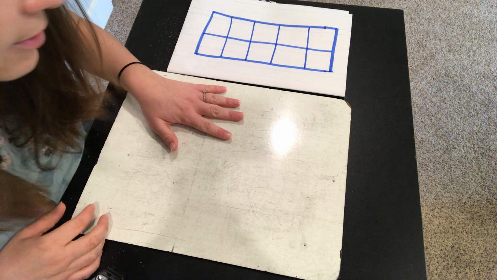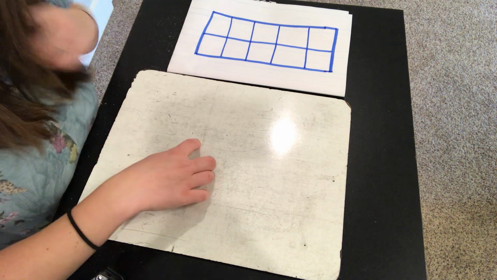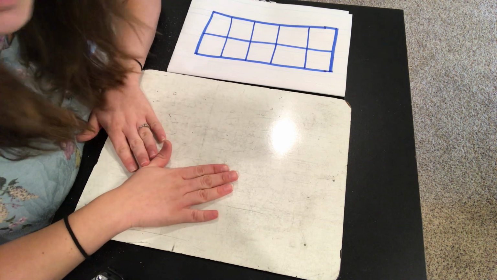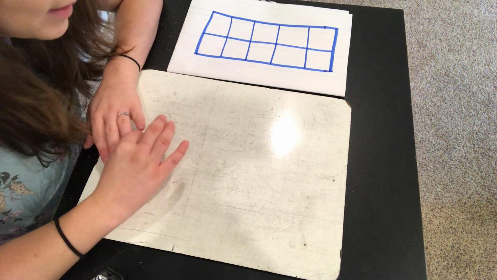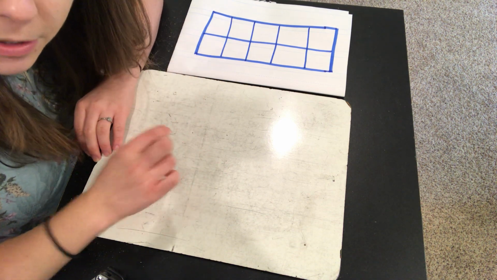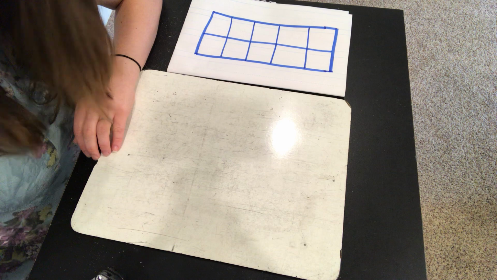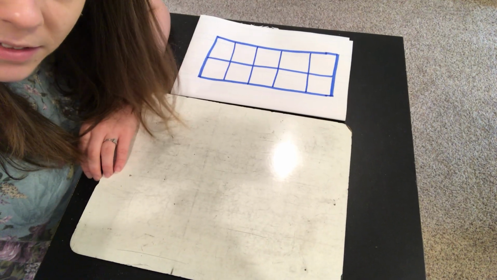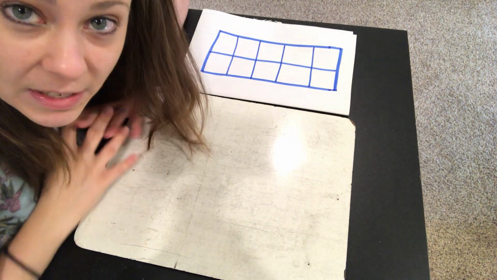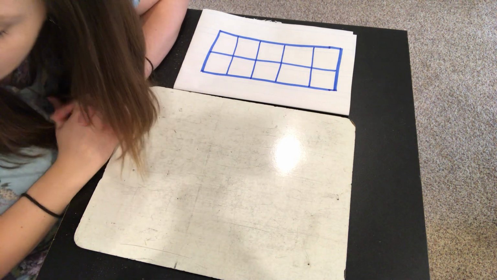And I just have this dry erase board here so that I can write out the number sentences. If you don't have a dry erase board at home, you could use a piece of paper to practice writing out your number sentences. It's up to you. Okay, here's my first word problem. Listen carefully and then we're going to decide if we need to add or subtract.